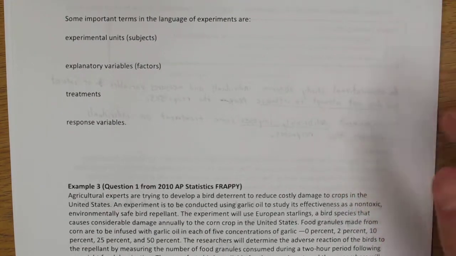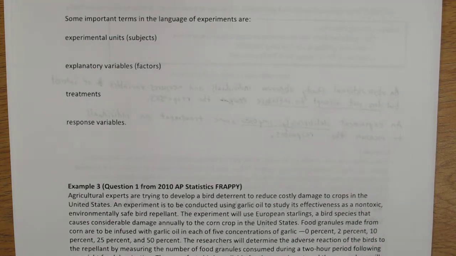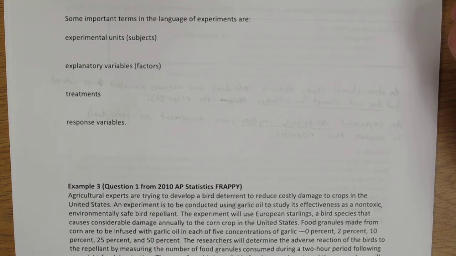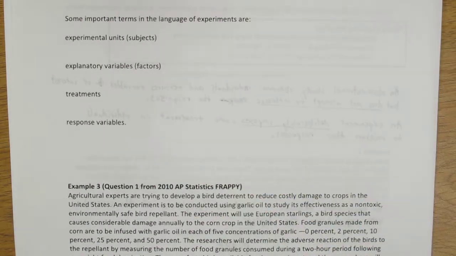Let's look at the back. Here are some important terms from the language of experiments. First, the experimental units. These are the smallest collection of individuals in which treatments are applied. And lots of times students get this confused.